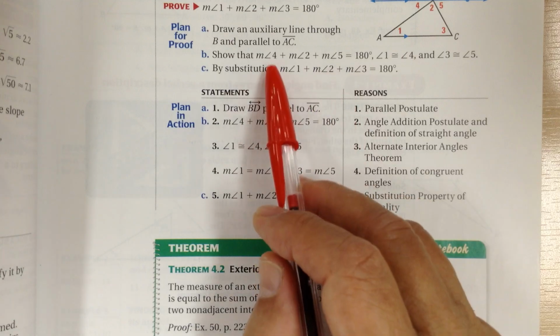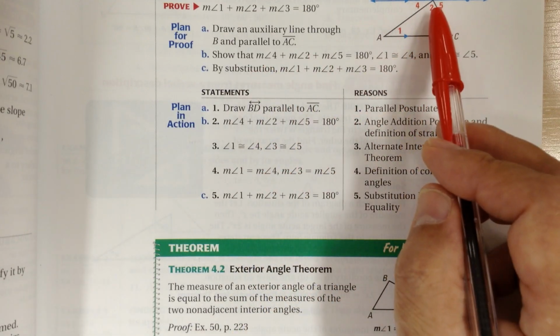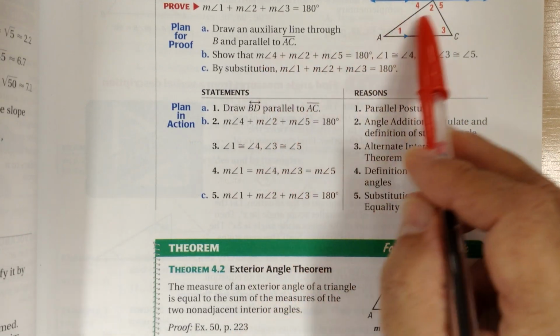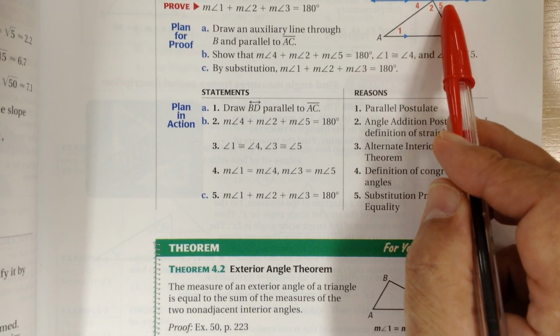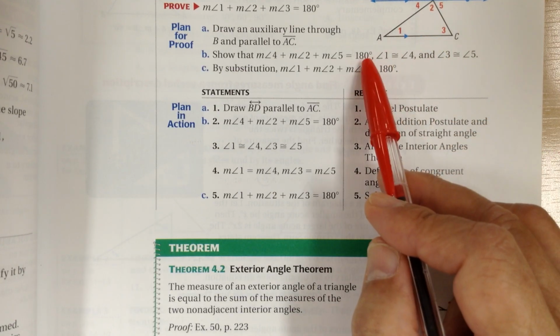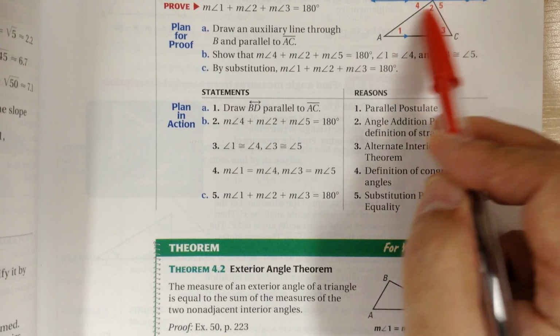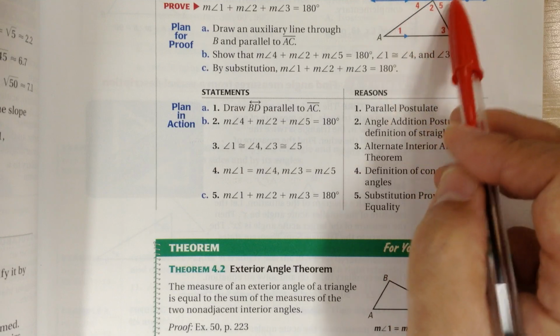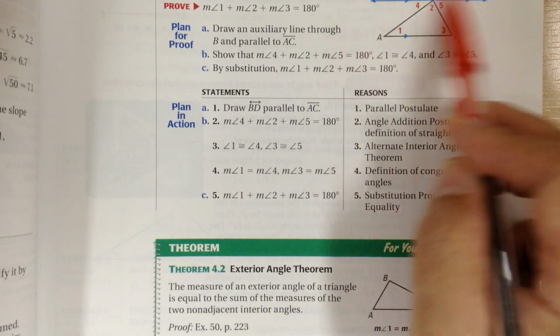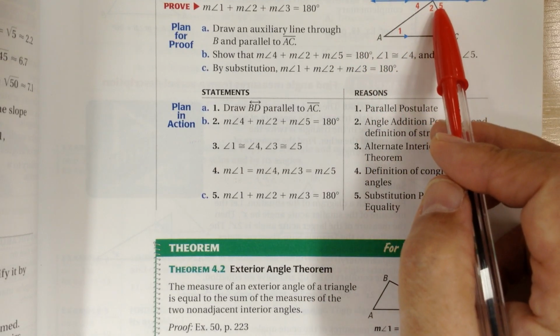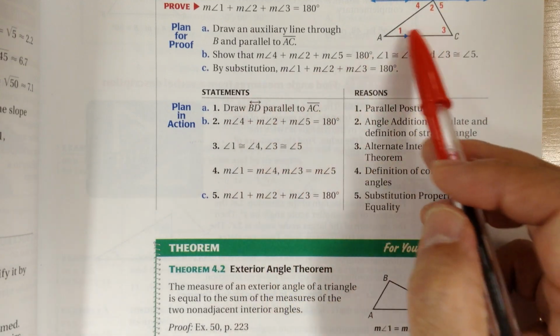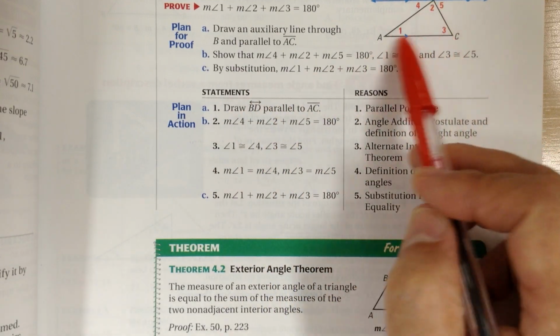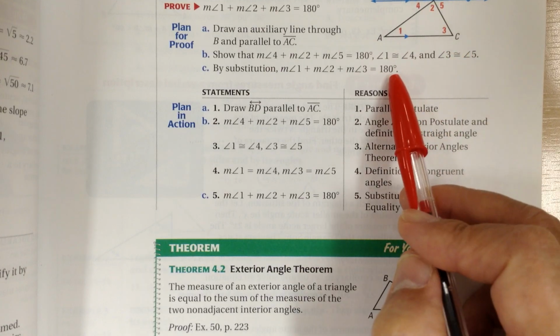Okay? So first, you show that measure angle 4 plus measure angle 2 plus measure angle 5 equals 180. And the reason is because this forms a straight angle, right? So 4 plus 2 plus 5 forms a straight angle, and a straight angle is 180 degrees. Then after that, you try to substitute the different angles into that to make it equal to 180.